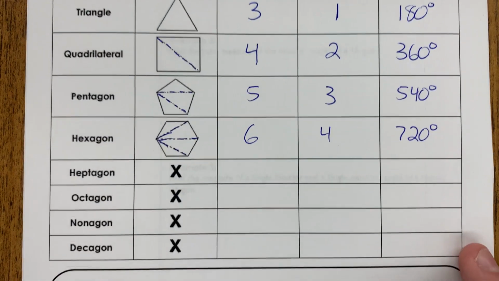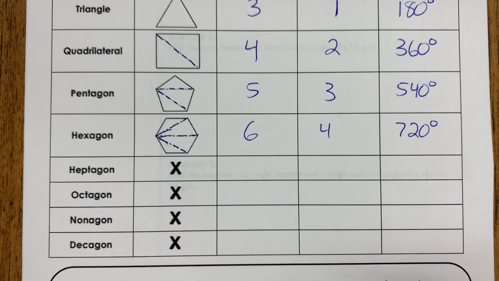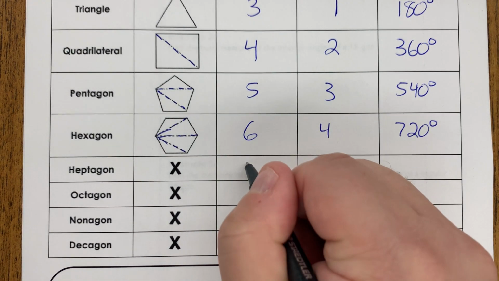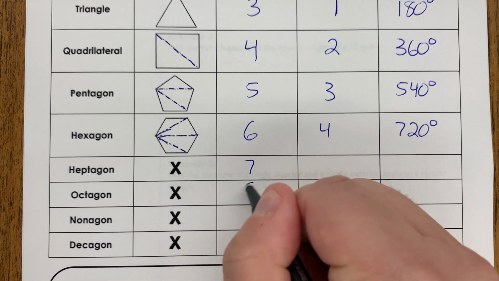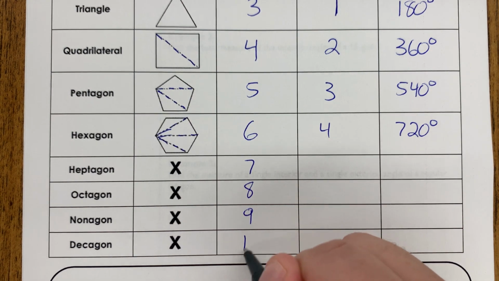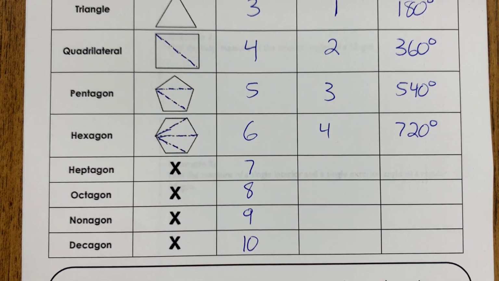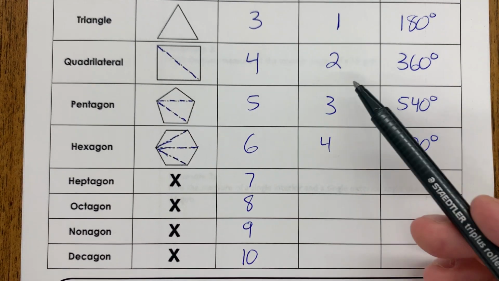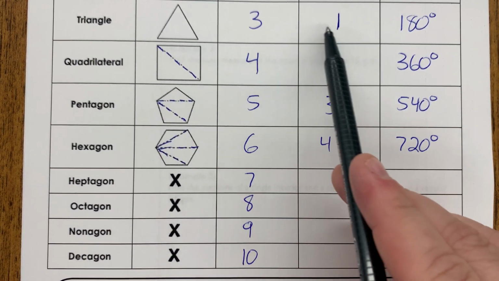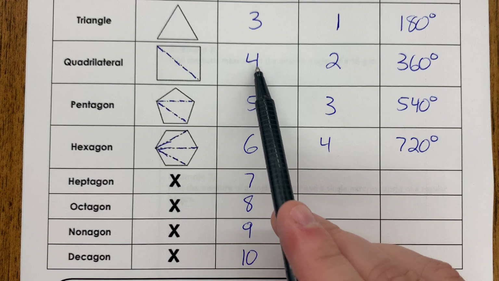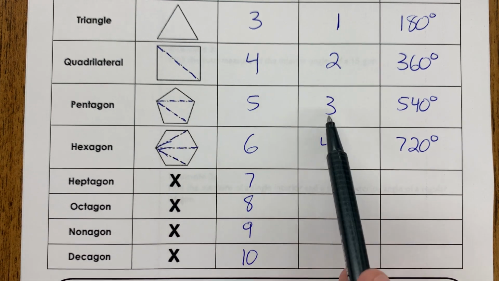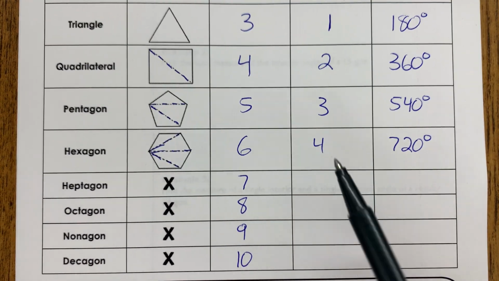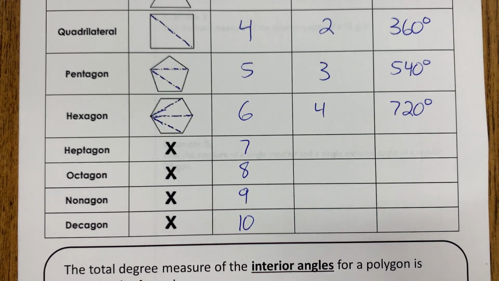For the 7, 8, 9, and 10 case, let's expand on this, but we don't want to do it with the picture because we are trying to develop the actual formula for finding interior angles. So the key is to start looking for the pattern we're generating. Three sides created one triangle, four created two, five created three, six created four. Keep that same pattern going.